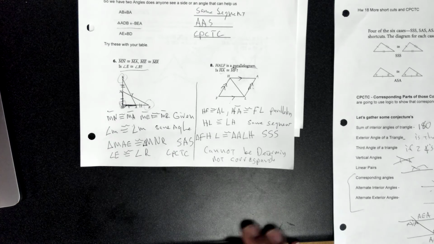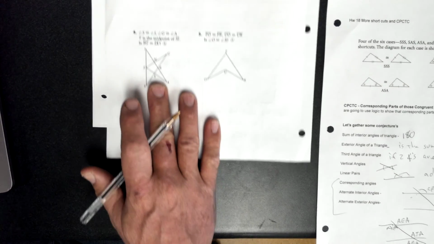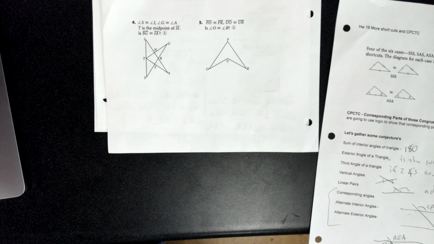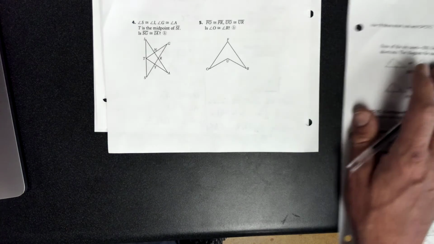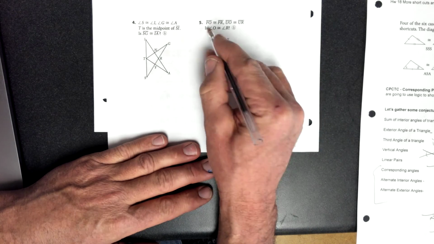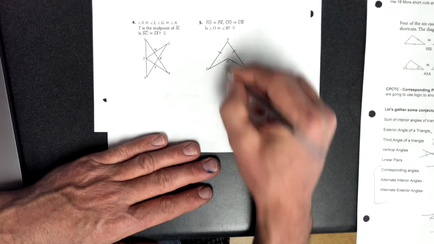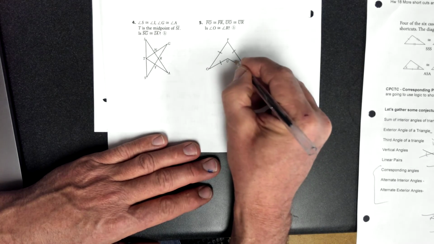Okay, my lovely handwriting here. I want to do one more example. I'm going to skip ahead to number 5, mainly because there's a technique where we can draw as many lines in here as we want. Right now there are no triangles, but I know that FO is congruent to FR, and UO is congruent to UR.